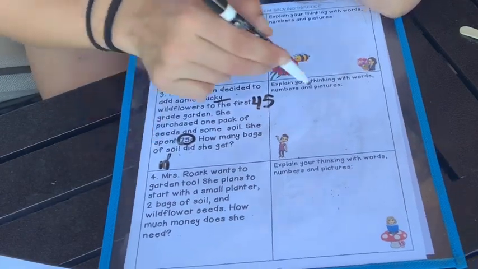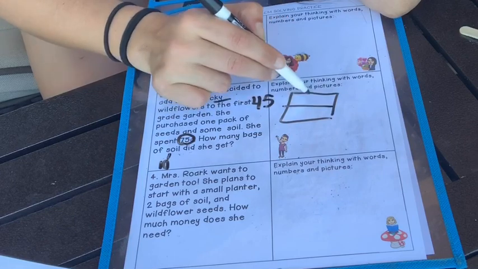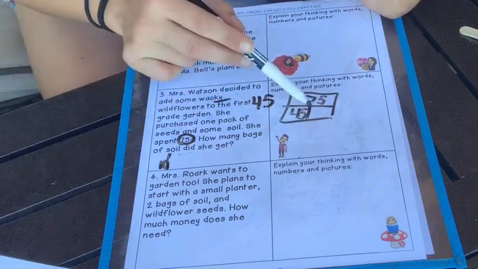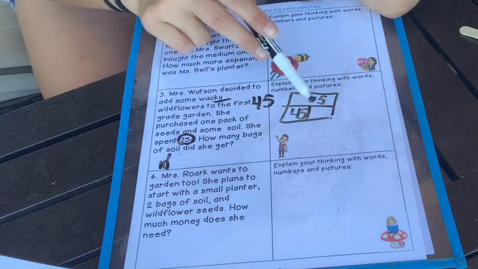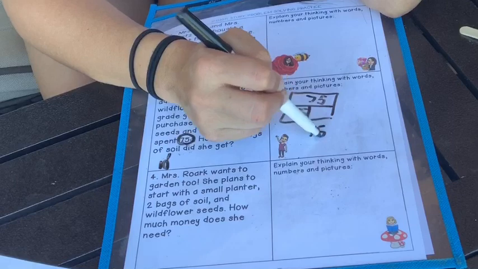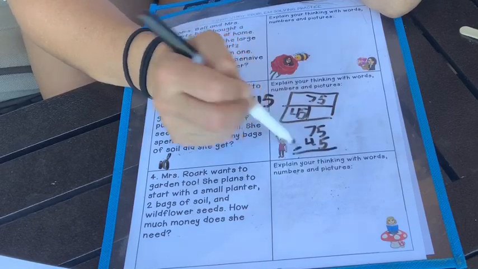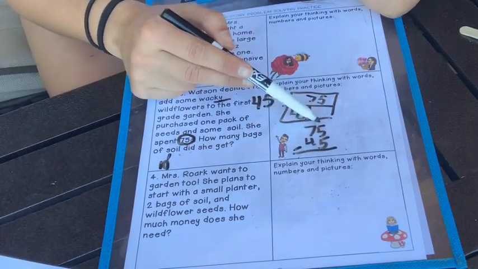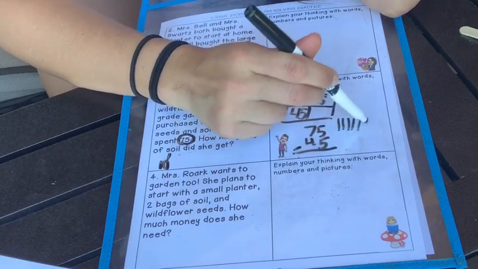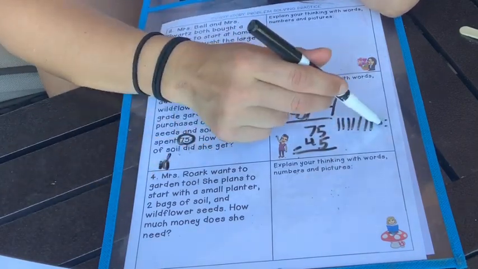that she purchased. So I'm going to start with my total, which is 75, and my part, which is 45, and I need to subtract to find what I have left to spend on soil. So 75 minus 45. This is another really good one for place value because my ones are going to subtract away from themselves. So 1, 2, 3, 4, 5, 6, 7 tens and 5 ones.